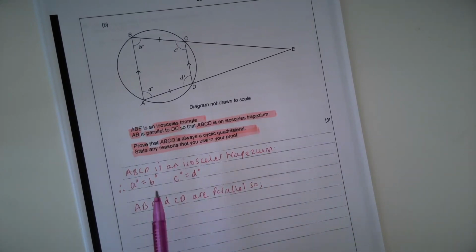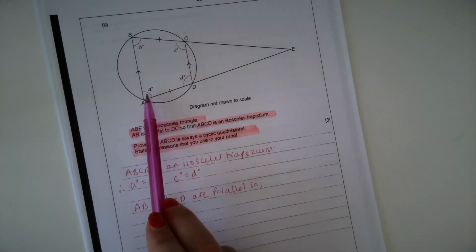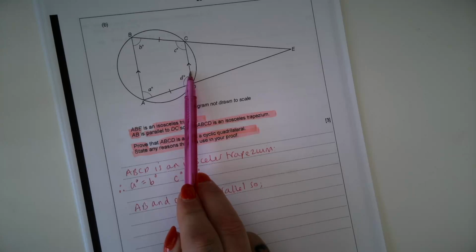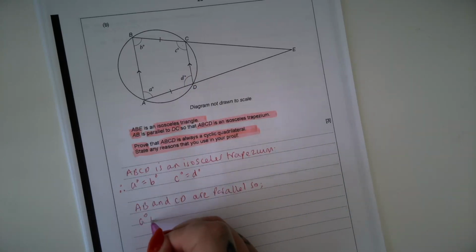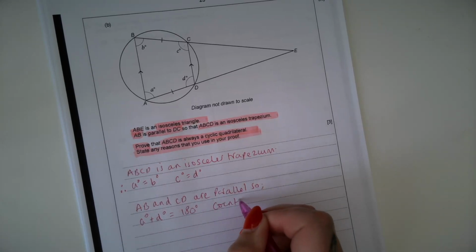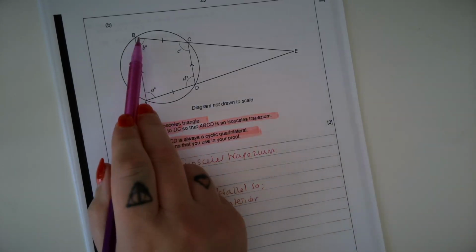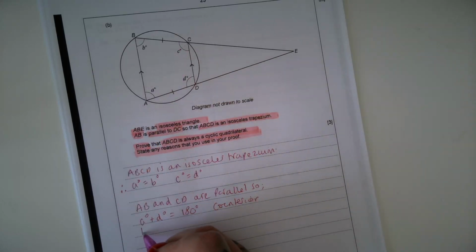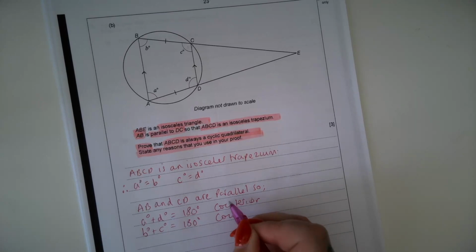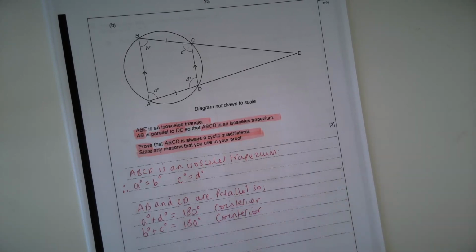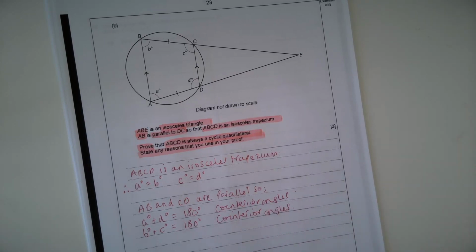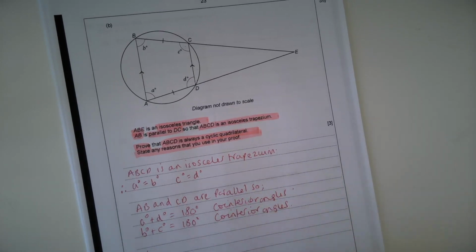So, because these lines are parallel, A plus D must be 180 degrees because they are co-interior. And also B plus C must be 180 degrees because they are co-interior. I best put angles as well just to be safe. There we go.